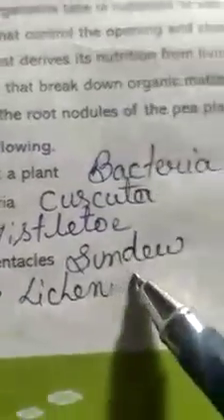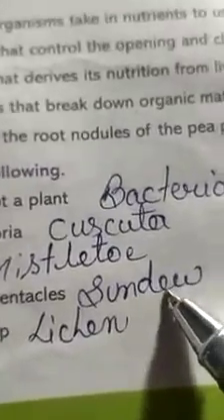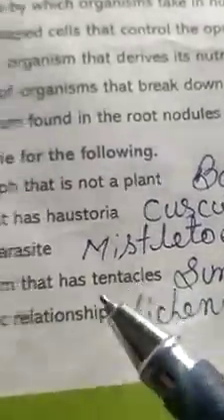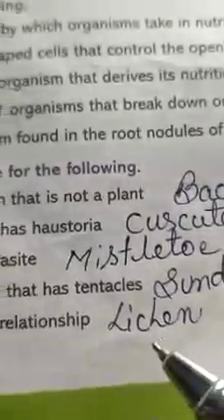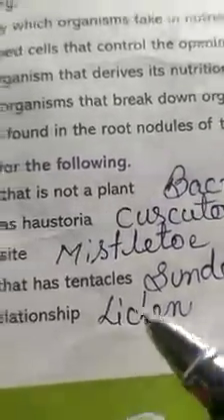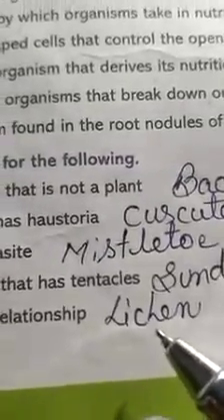Fourth one, an organism that has tentacles. Dear students, we know very well sundew has long needle-like structures that are called what? Tentacles. Come to the fifth, a symbiotic relationship. Dear student, lichen is a very good example of a symbiotic relationship. So you can write here, lichens.